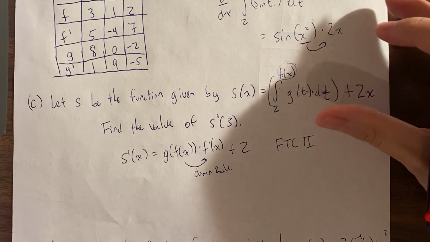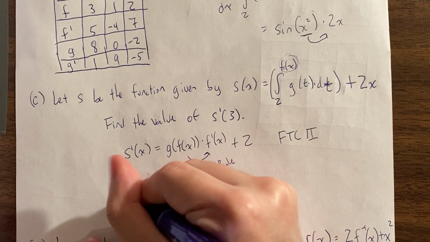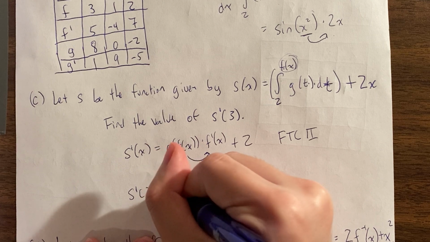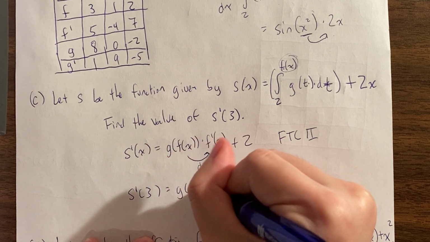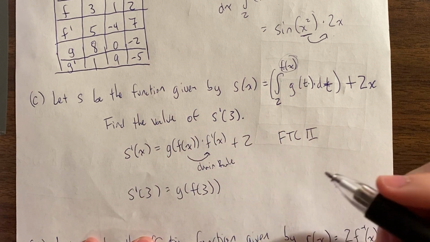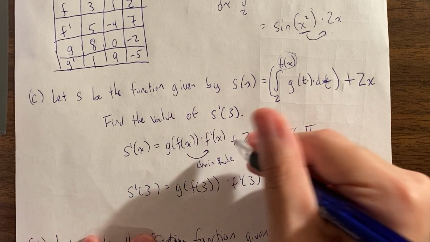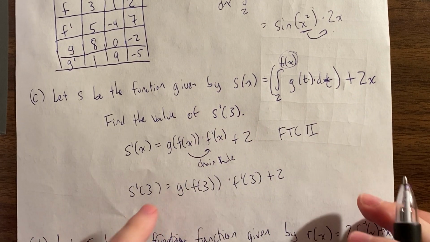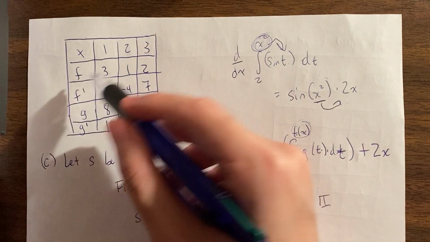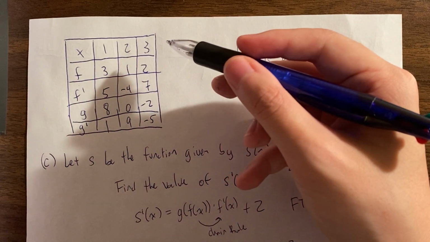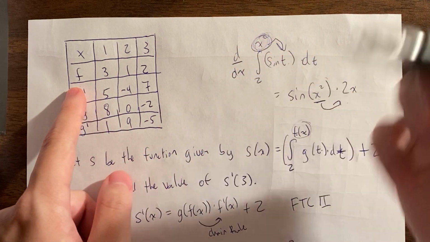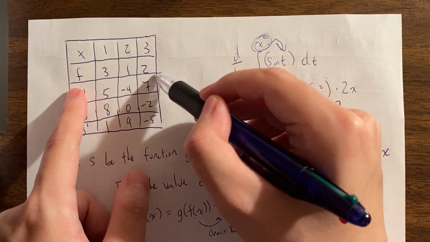All we're going to do is we're going to plug in 3. So we're going to plug in 3. S prime of 3 equals g of f of 3. I think I have enough parentheses, times f prime of 3. Remember this plus 2 because the derivative of 2x was plus 2. So now the table comes in handy. What is f of 3? Well, f of 3, this is not the best question I've ever written, but it's fine. F of 3 is going to be 2.